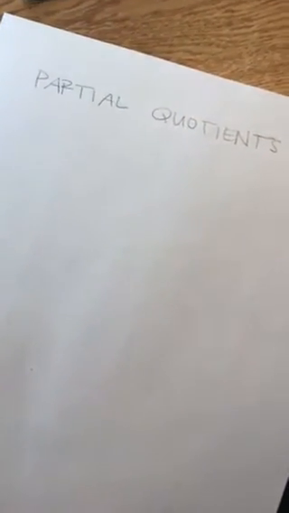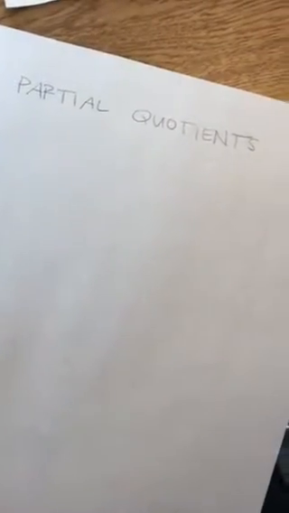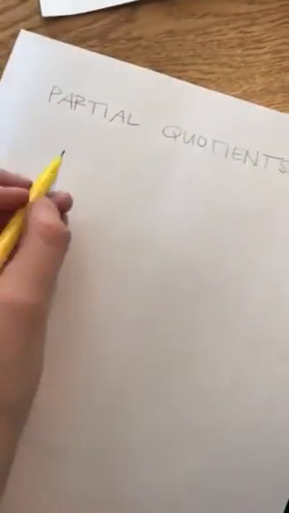I'm going to do a quick tutorial explaining how to do partial quotients. The kind of division that you're used to, that traditional kind, is not taught until 6th grade. So for 4th and 5th grade, this is what we have to use.